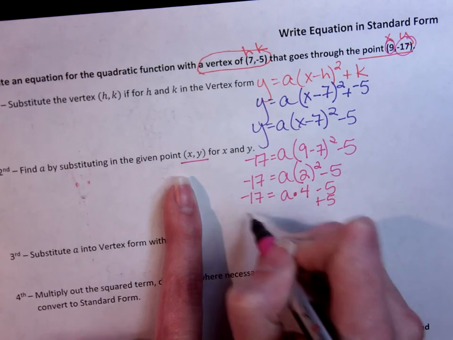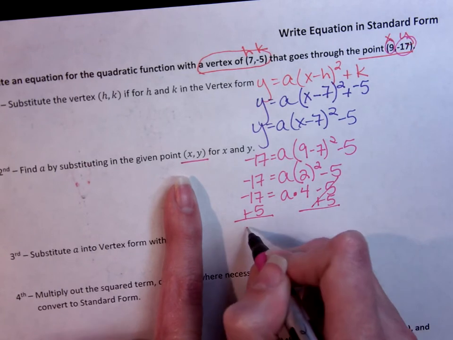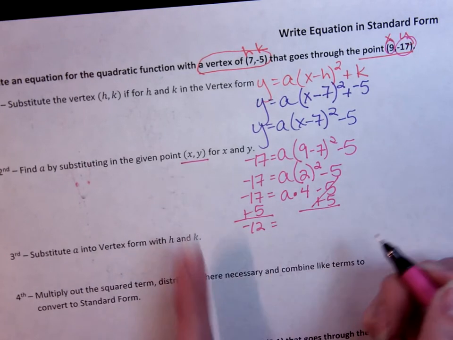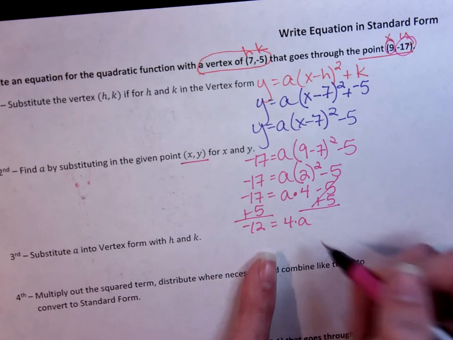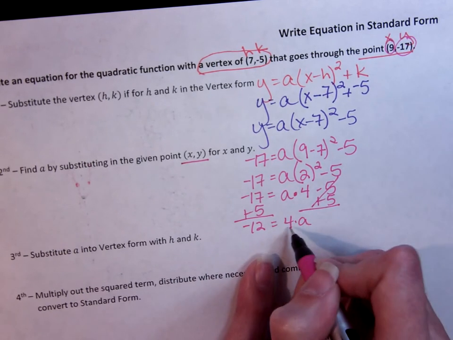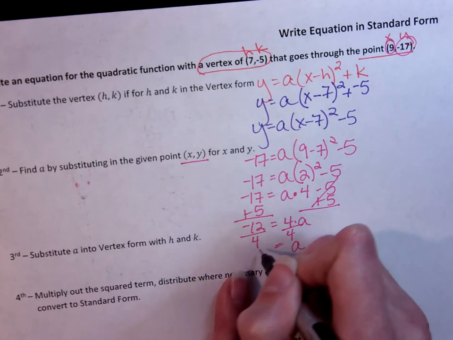Add 5. Negative 12 equals, and I'm just going to write 4 times a because it's the order we're used to looking at it in. Divide by 4, a equals negative 3.